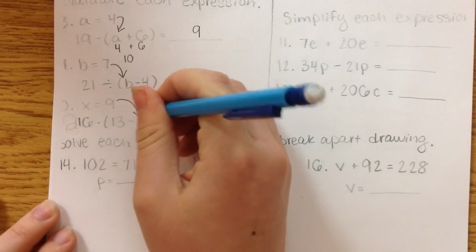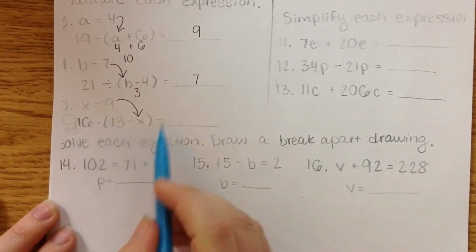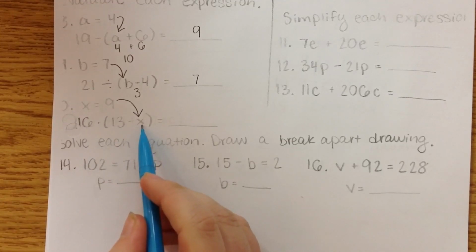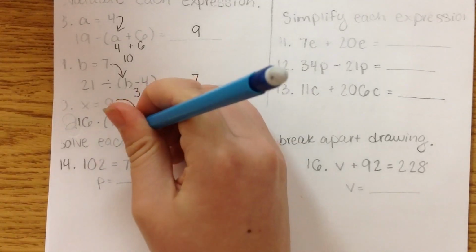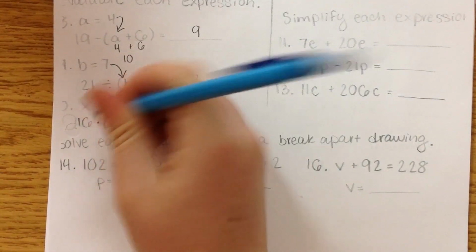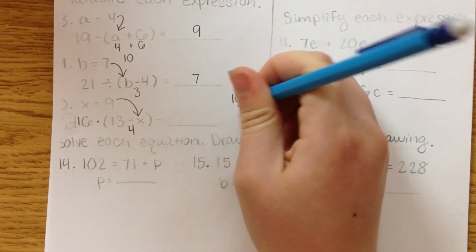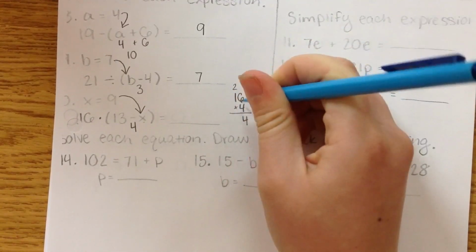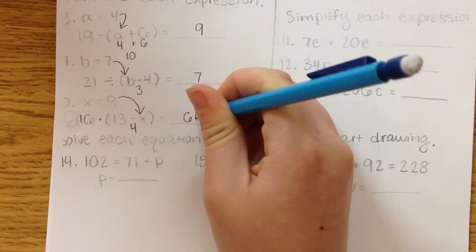X is 9. So I need to do my parentheses first. 13 minus 9, which is 4. And then 16 times 4. Remember that this little dot means times. 16 times 4. I get 64.